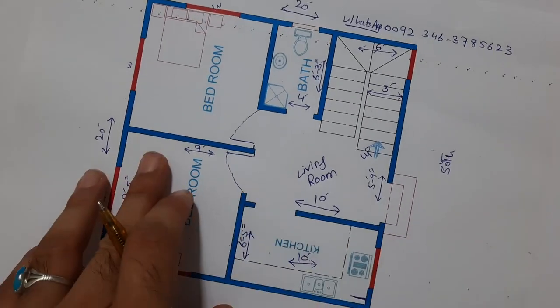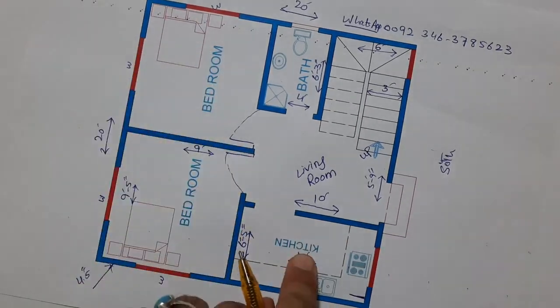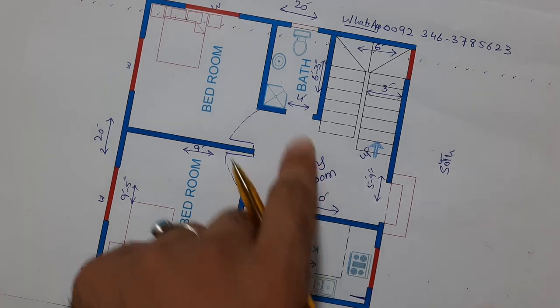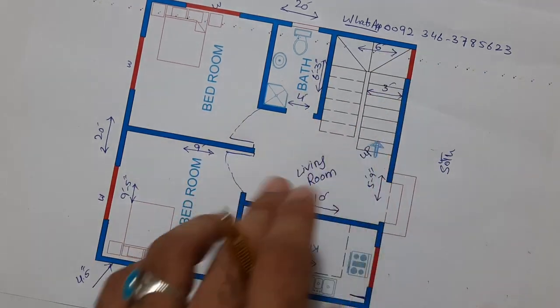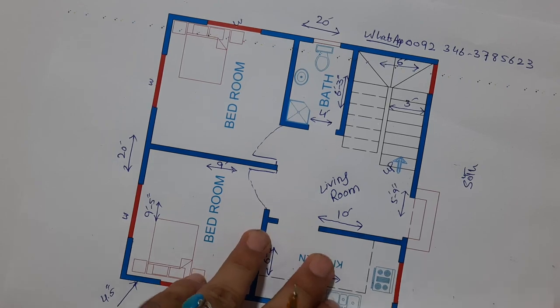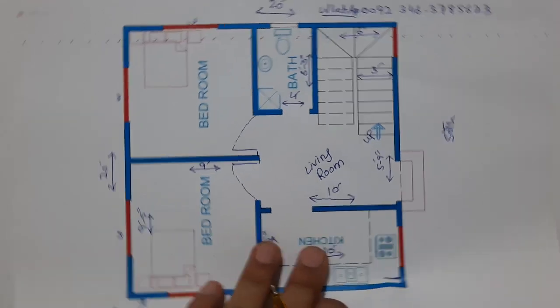Size of this plot is 20 by 20 feet. We have 2 bedrooms, 1 kitchen, a small living room, bath and staircase for the first floor. Hope this house planning can help you.